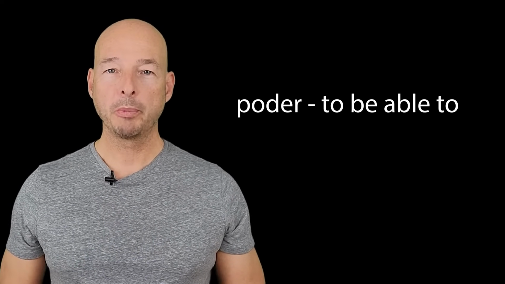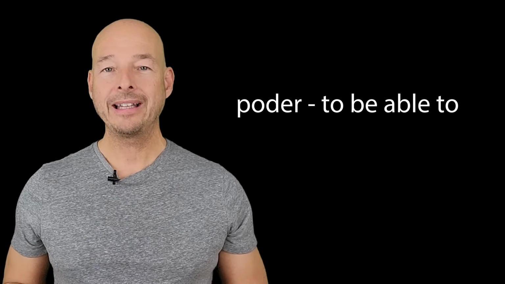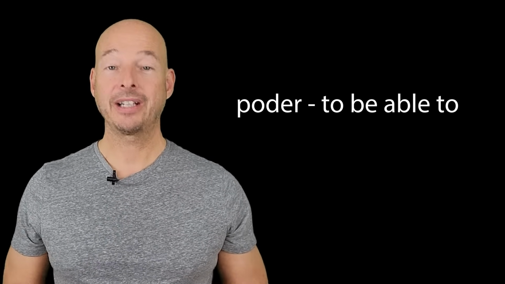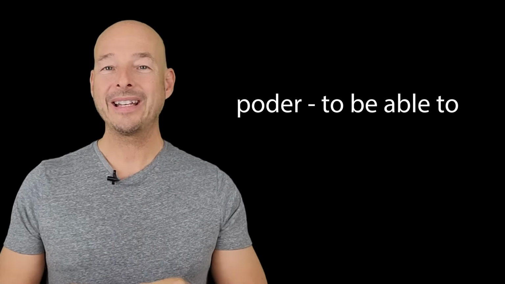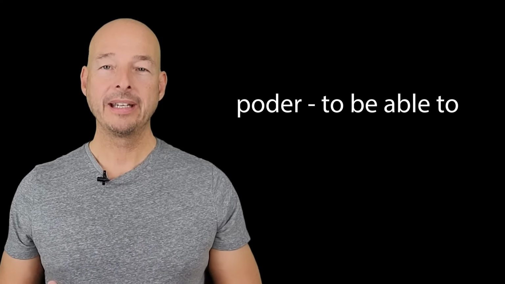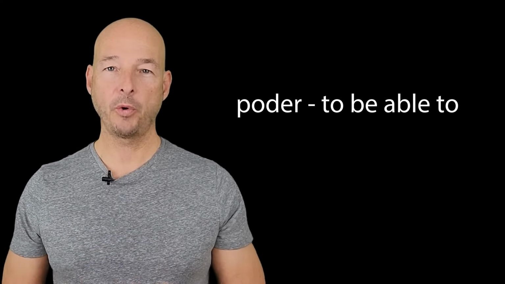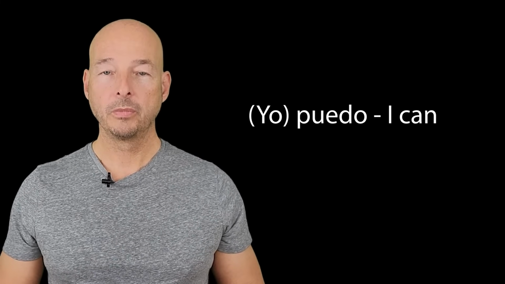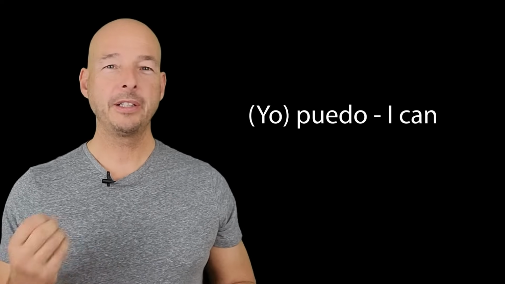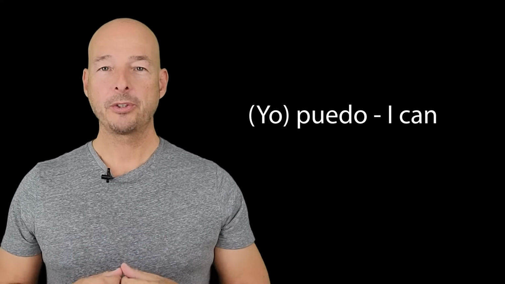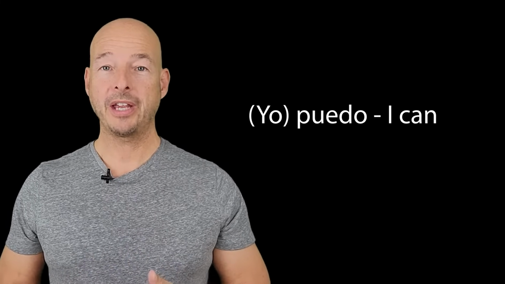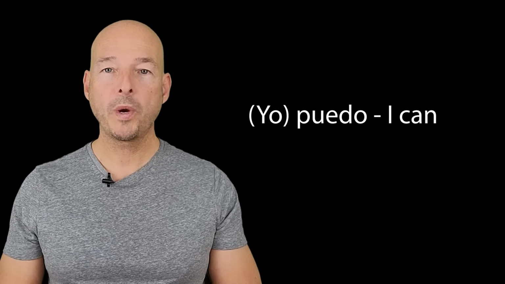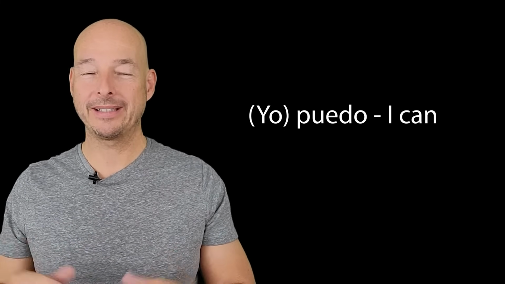We're going to be using the verb poder, which means to be able to. This is how we translate the word can in English, like I can do something. Just like with querer, to want, poder is in the infinitive or unconjugated form. To conjugate this one, we're going to have yo puedo. This one can be a little tricky to pronounce. Remember, in Spanish, we pronounce all of the vowels, and we have that U there, so it's puedo. It's almost like a PWE sound.